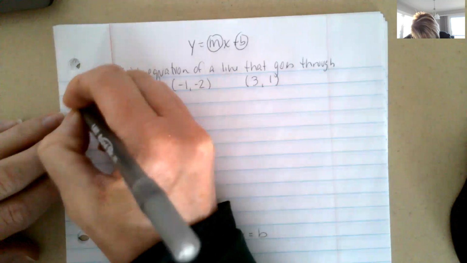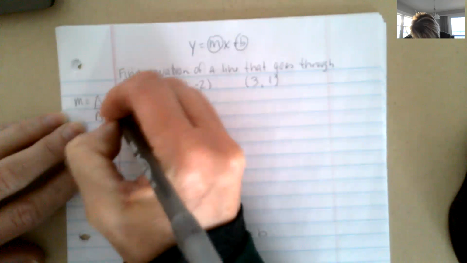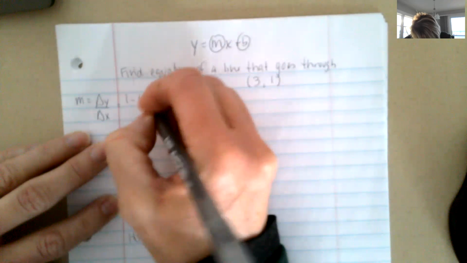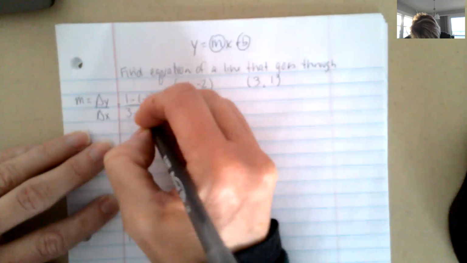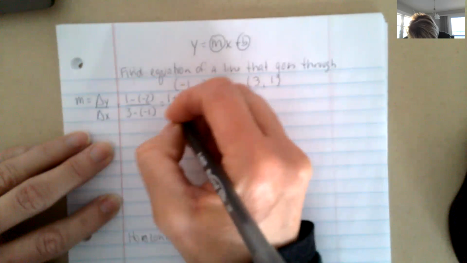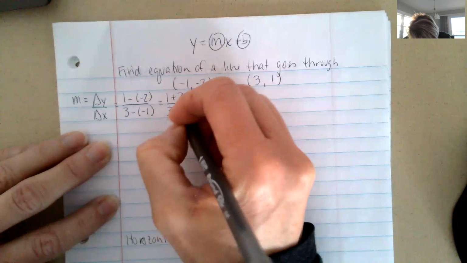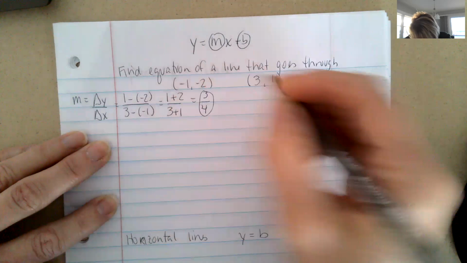So the slope by definition is the change in y over the change in x. So I'm going to do 1 minus a negative 2 over 3 minus a negative 1. So that becomes 1 plus 2 over 3 plus 1, which is 3 over 4. So that's my slope.